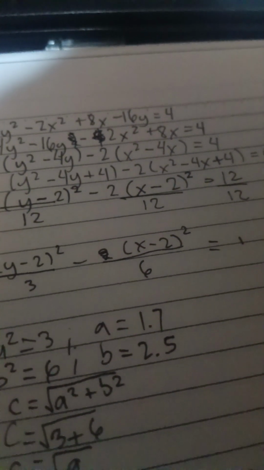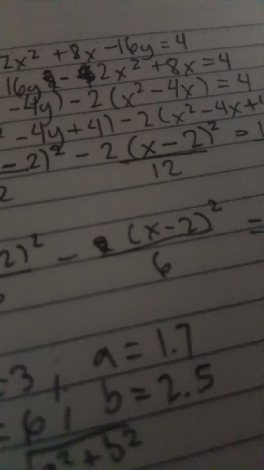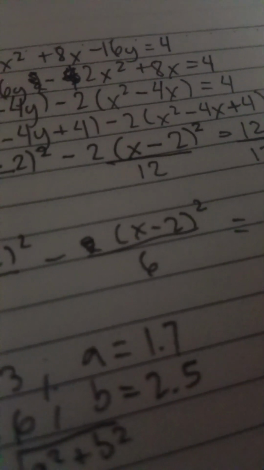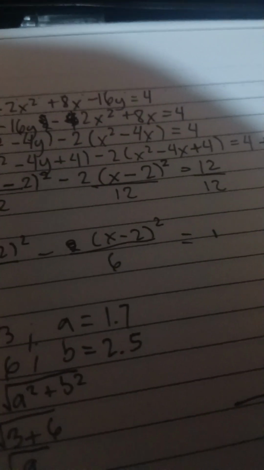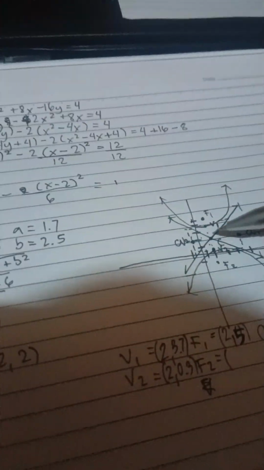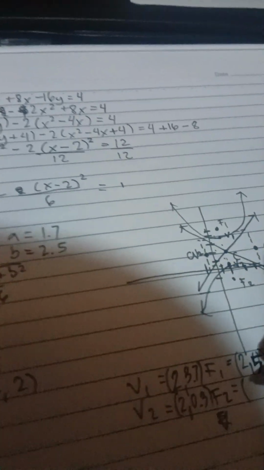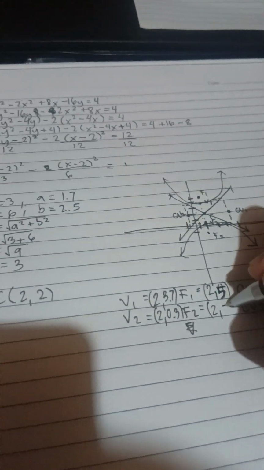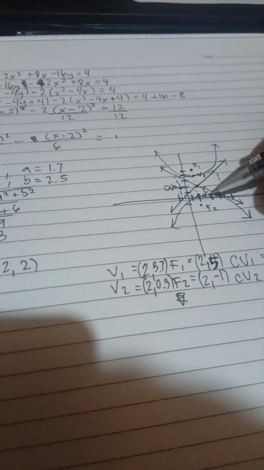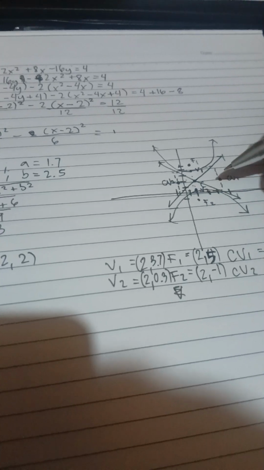Then find the co-vertexes, which is 1, 2, 3, 4, 4.5 approximate. And the y coordinate is 2. Copy the y coordinate, then 1, 2, between 0 and 1, so it would be negative 0.5.